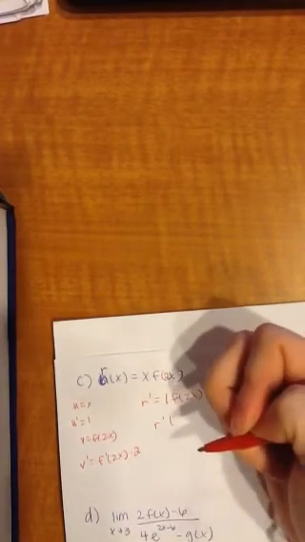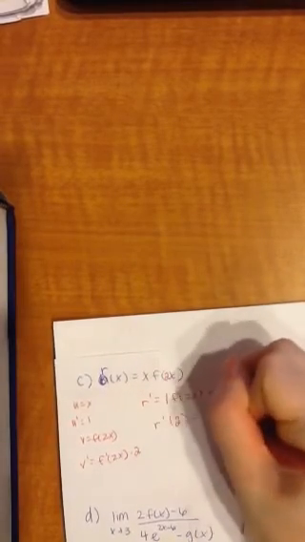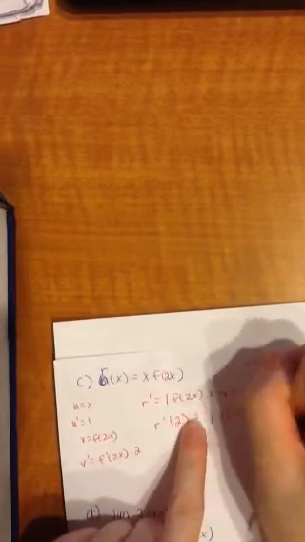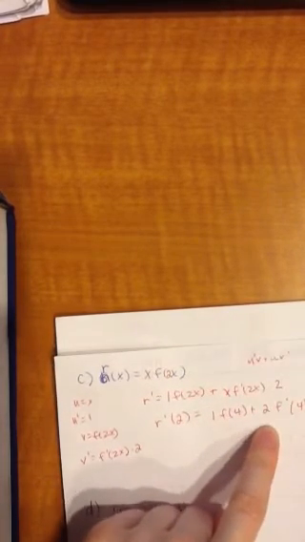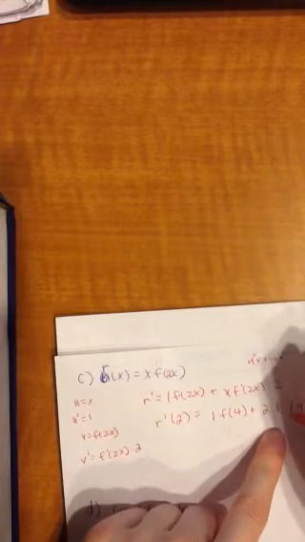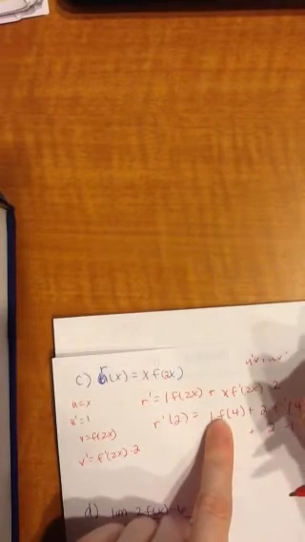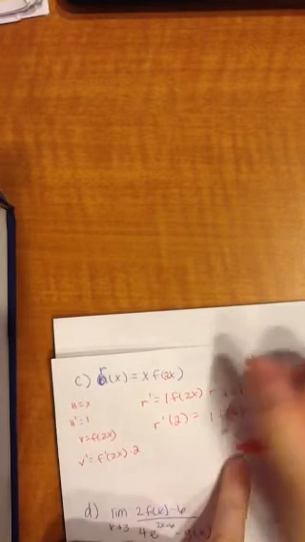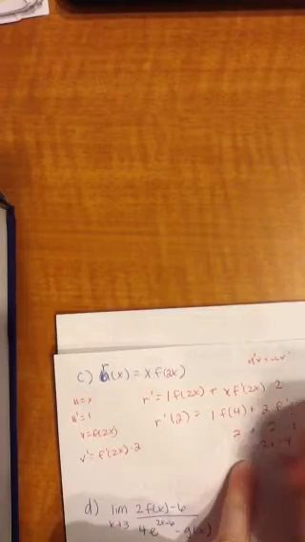I want r prime of 2. So this becomes 1 f of 2 times 2 is 4 plus 2 f prime of 4 times 2. F prime of 4 is negative 1. And f of 4 is 2. So this is 2 plus negative 4, which is negative 2.